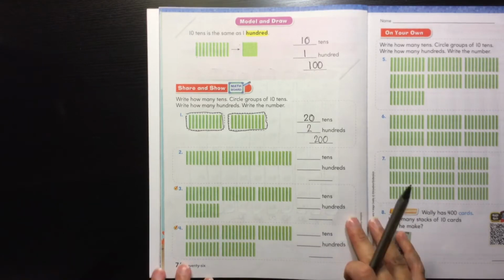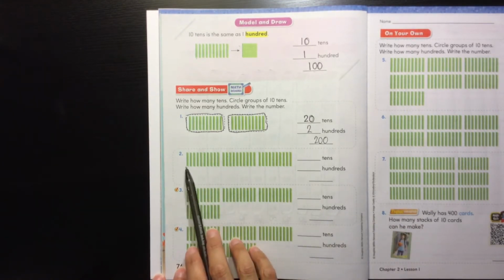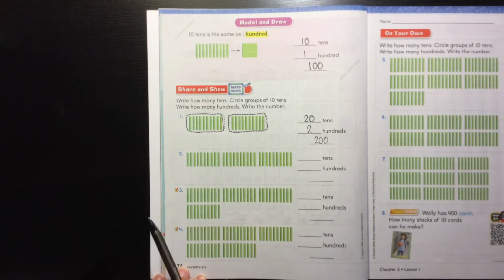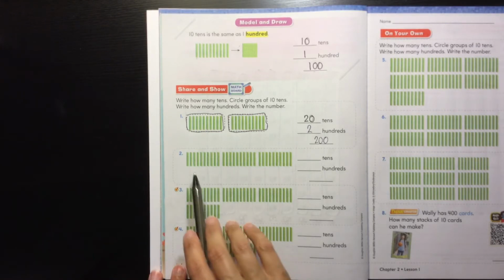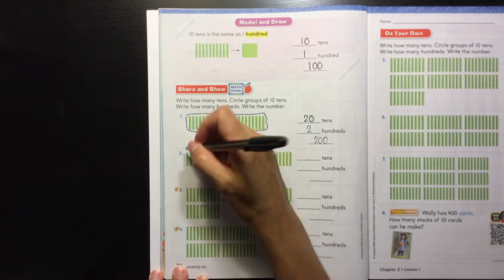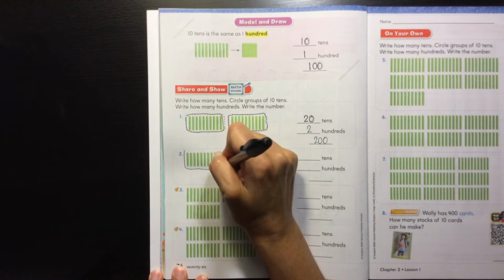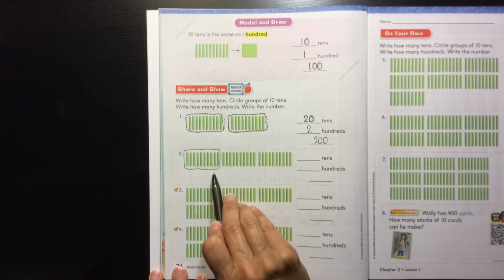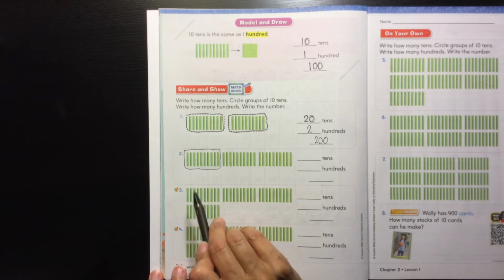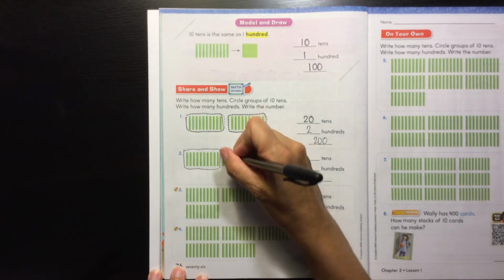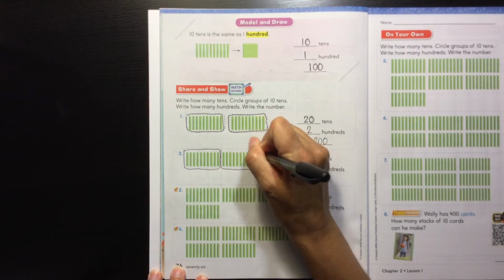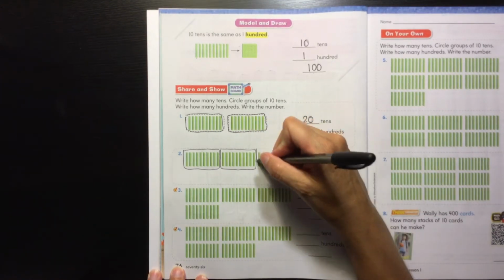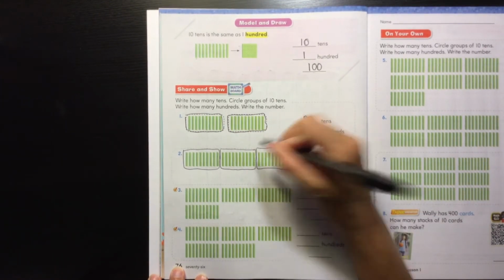We're going to do number 2 together. As you can see, there are groups of 10 tens. Our first step is to circle groups of 10 tens. Here is our first group of 10 tens. We know that every time we circle 10 tens, it's the same as 100. Here's another group of 10 tens. And here's another group of 10 tens.